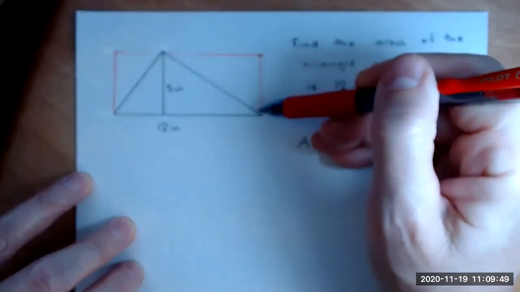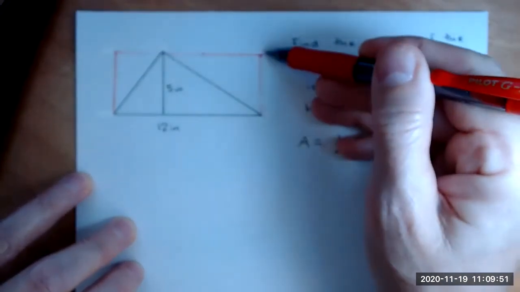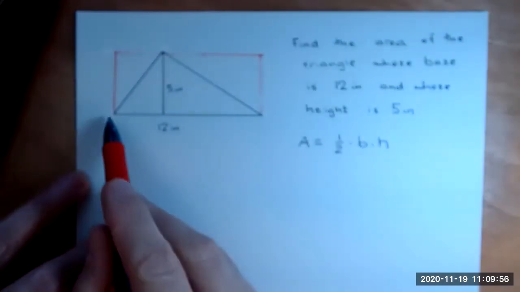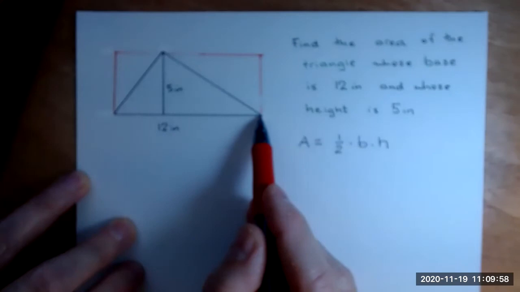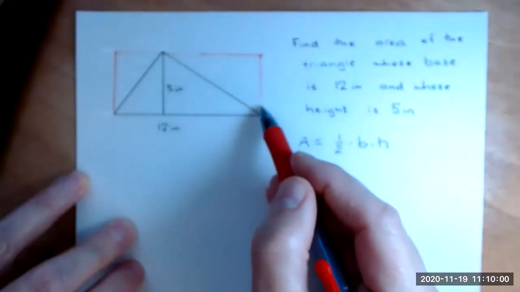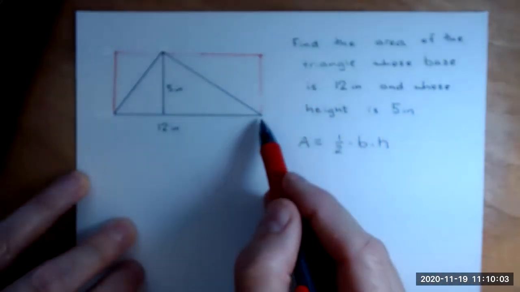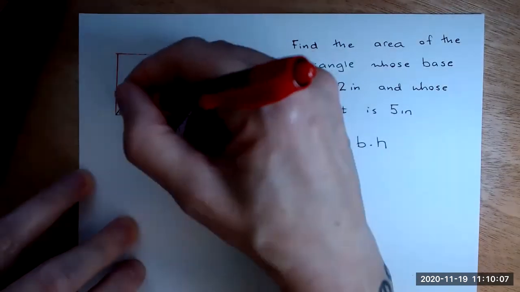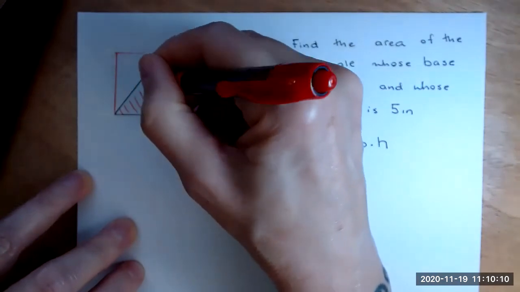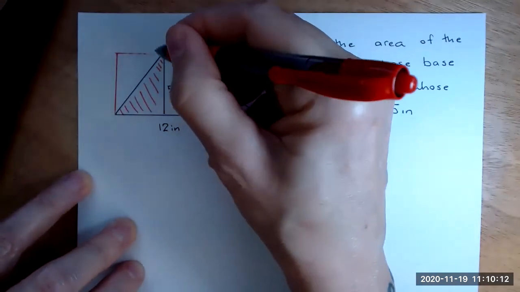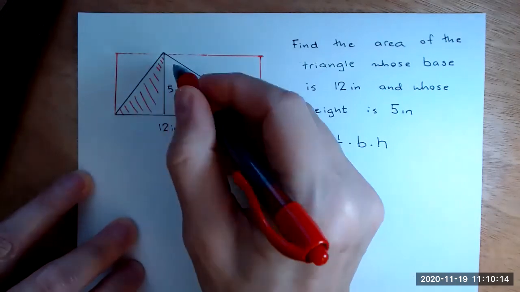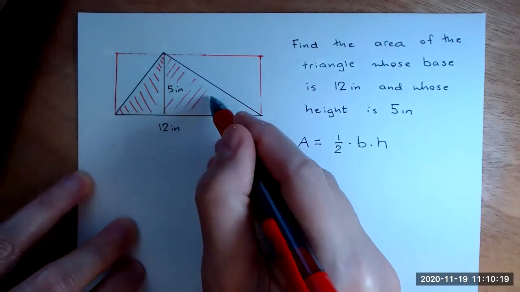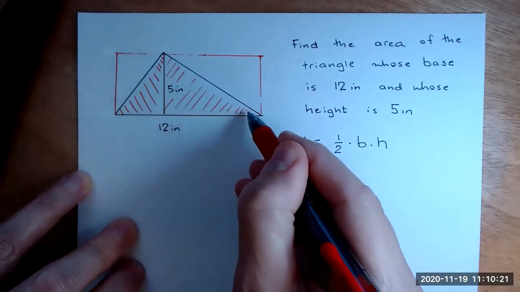The height of this rectangle is, that's right, you guessed it, 5 inches. And the width is 12 inches. So the area of the entire rectangle is 12 times 5. And you can see that the area of the triangle is half of this rectangle and half of this rectangle.